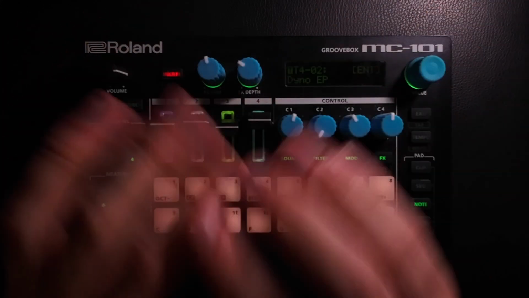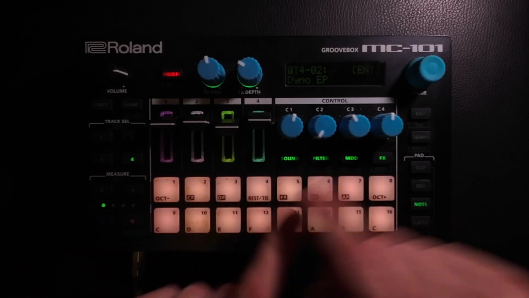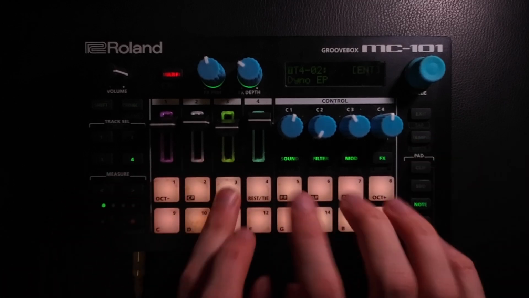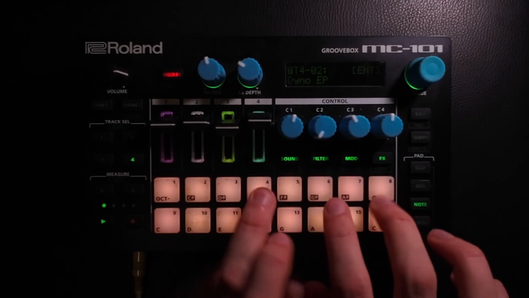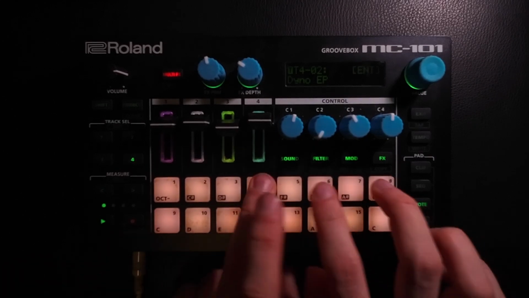This is horrible. I'm not even following my own advice. I was playing the wrong stuff on the wrong chord, like I was playing these notes. Well, we were on this chord.